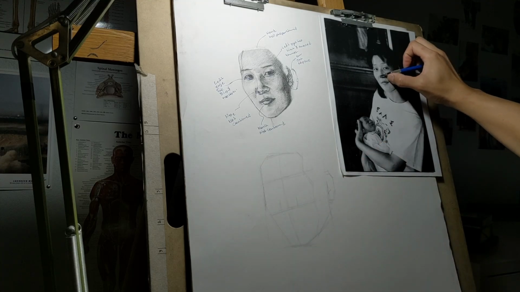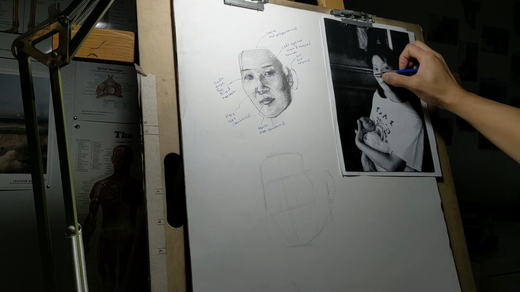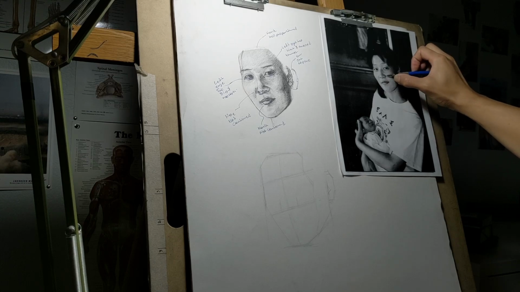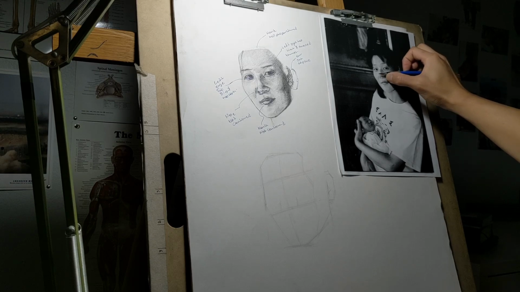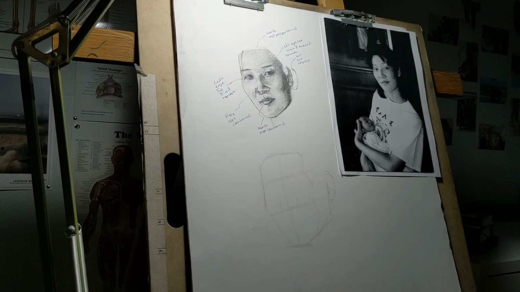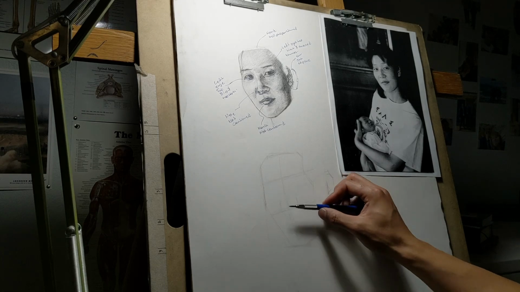Take the width of the nose, check it in relation to the overall width of the head. And it appears to be about 3.5 nose widths.